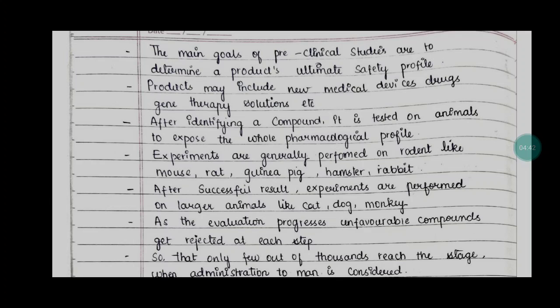After identifying a compound, it is tested on animals to expose the whole pharmacological profile, where the experiments are generally performed on rodents like mouse, rat, guinea pig, hamster, rabbit, etc. After successful results, experiments are performed on larger animals like cat, dog, and monkey.